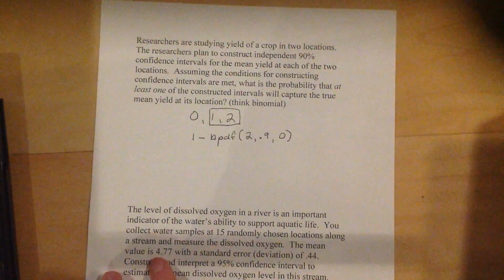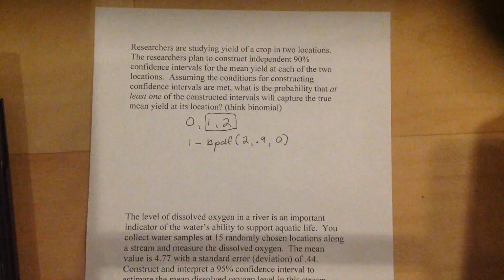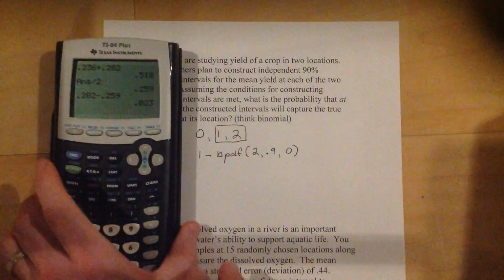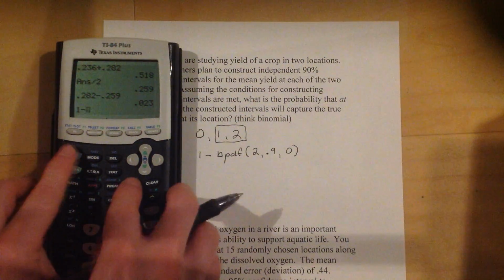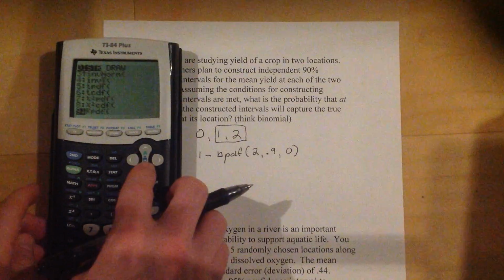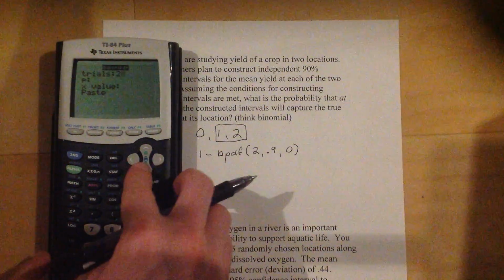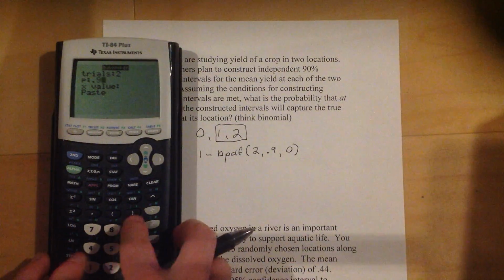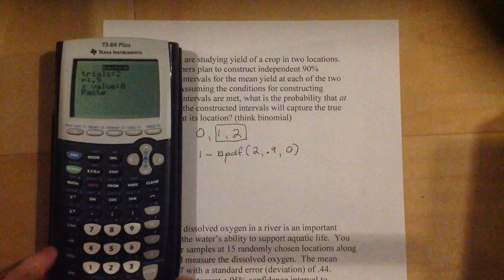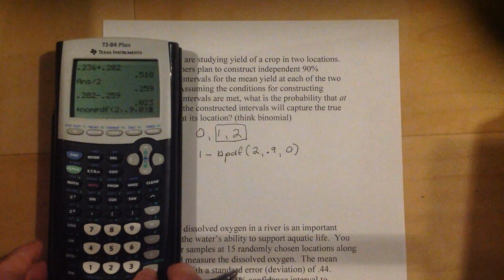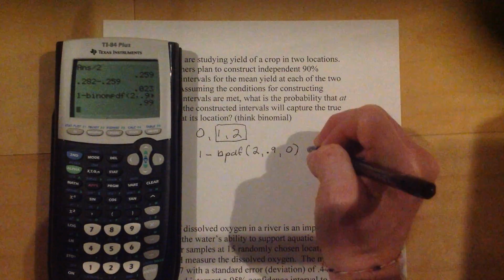The other way we could have done this is to find the probability of 1 and then add it to the probability of 2. Either way will work. But you can just go to your calculator and say 1 minus, and we're going to go to the distributions, binomial PDF. There were 2 trials. The chances of getting the true mean were 90%. And we want to know the odds of never getting it. And that'll give us 0.99.